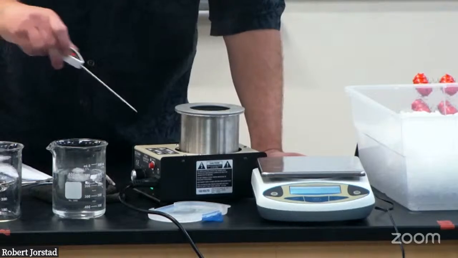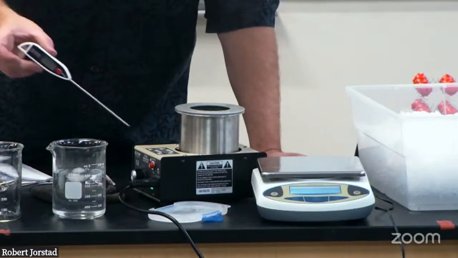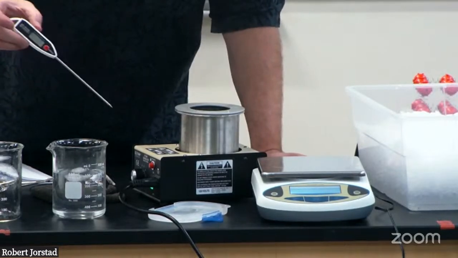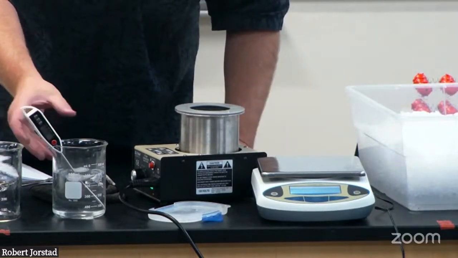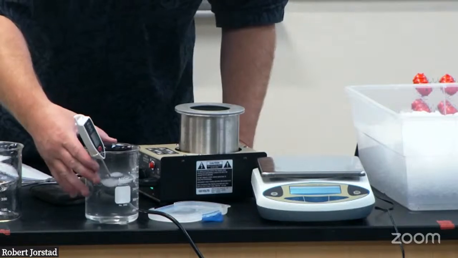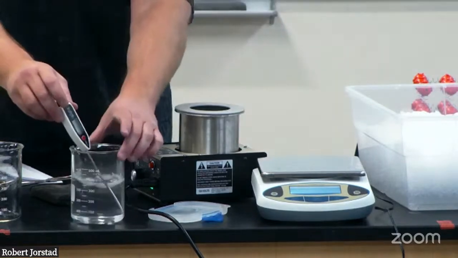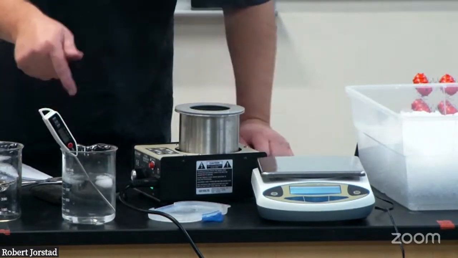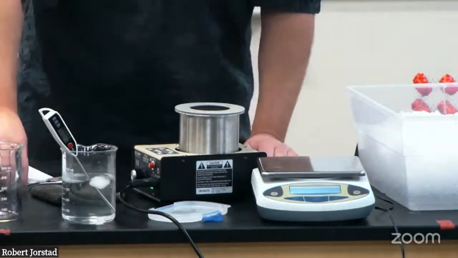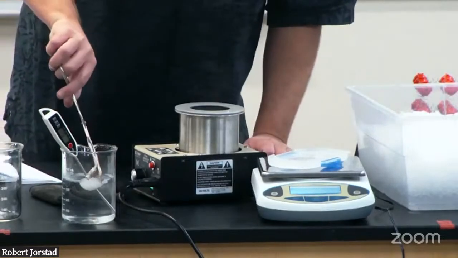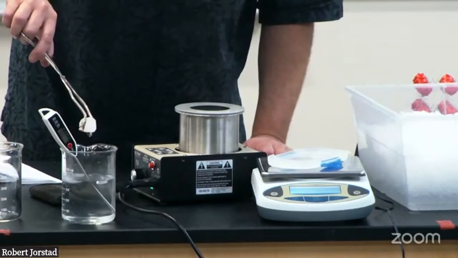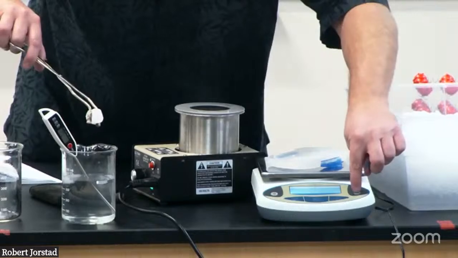So I'm going to go ahead and put a thermometer in here right now. So the thermometer says 22.7. You can't really see the decimal point, but I'm going to stick this one in here. All right, and maybe I'll turn it like this so you can see things a little bit better. So this should start cooling off. And then I need to measure the mass of the ice. So let's do that real quick. I'm going to zero this.